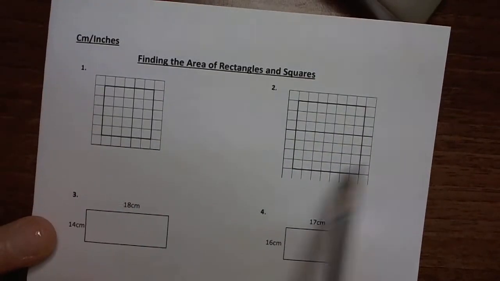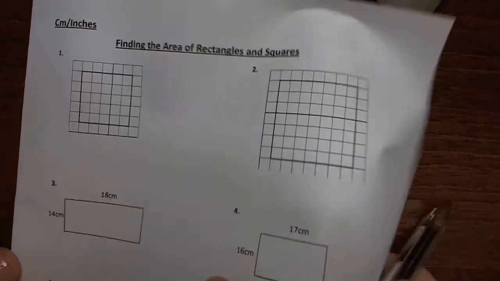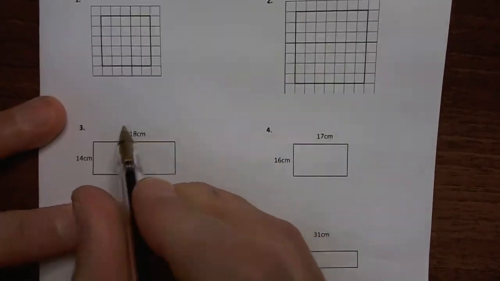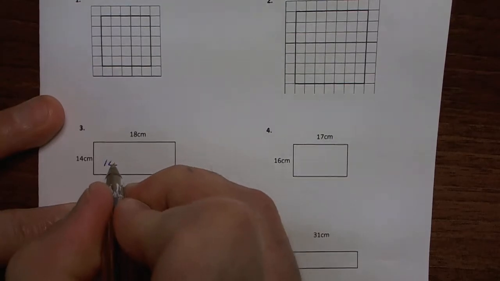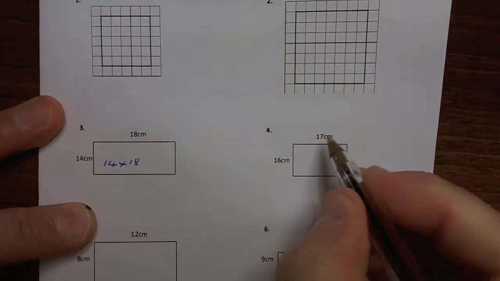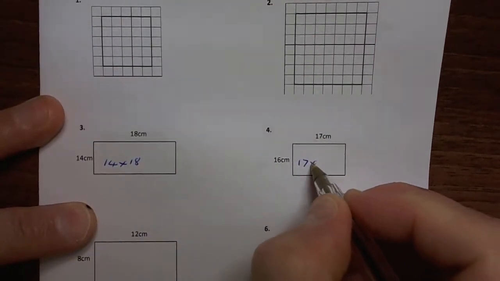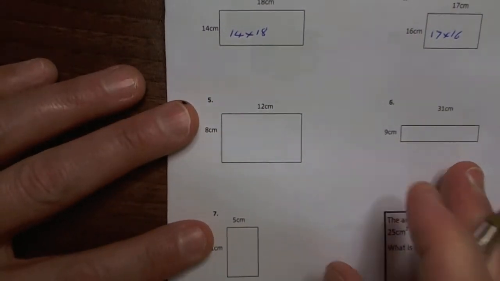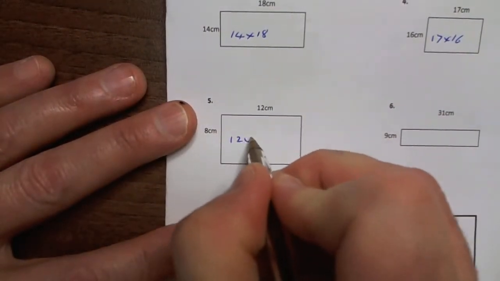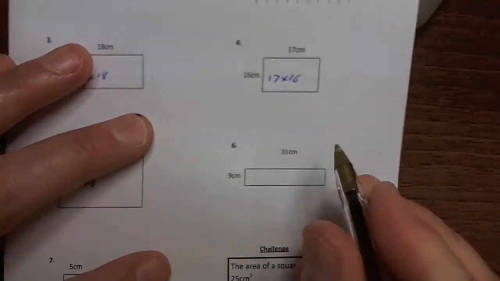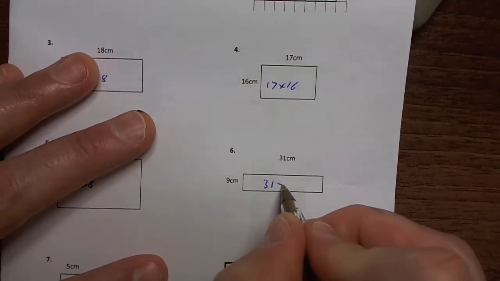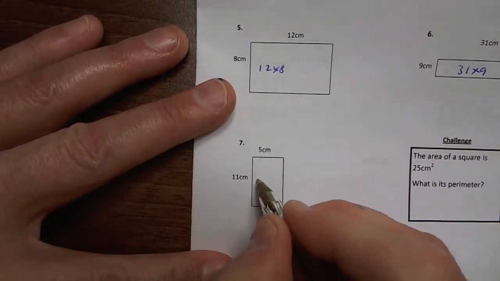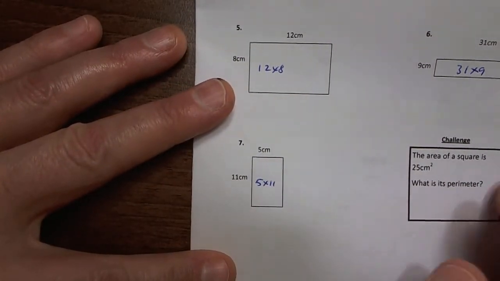Now, same thing here. We've got the same thing exactly. Now, I'm not going to do them all this time, but it's 14 times 18. You've got 17 times 16. On this one, you've got 12 times 8 or 8 times 12. On this one, you've got 31 times 9. You've got on this one, you've got 5 times 11, or 11 times 5.